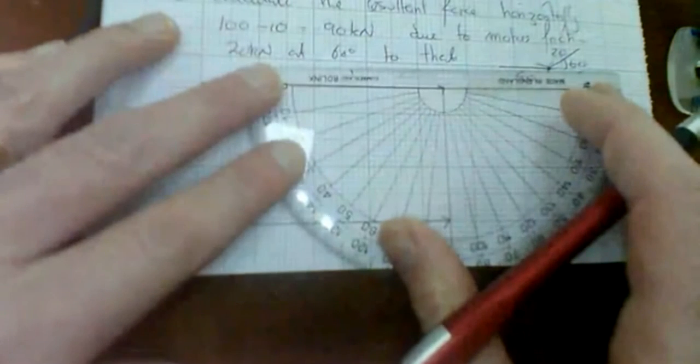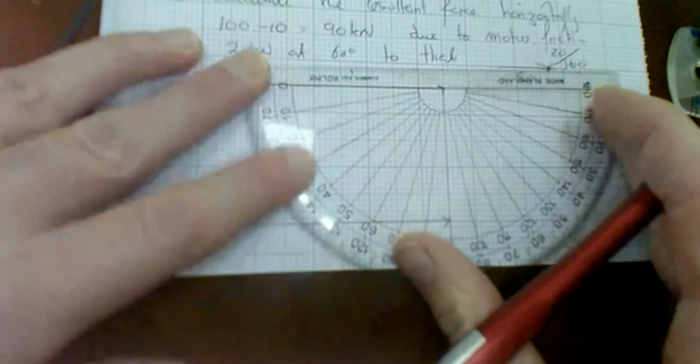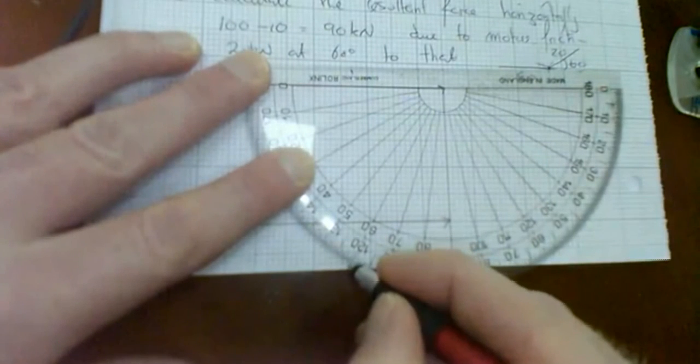And now I'm going to come in and say I want a force at 60 degrees to that. So there's 60 degrees there. And I want 2 centimeters.